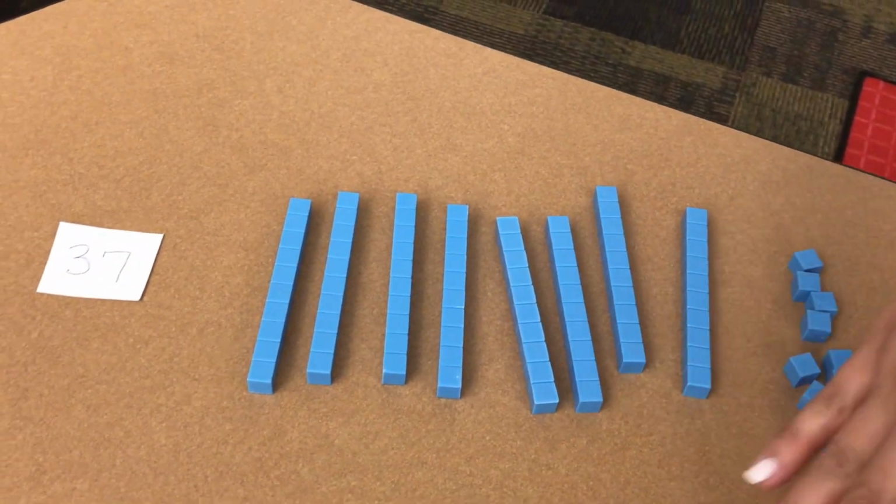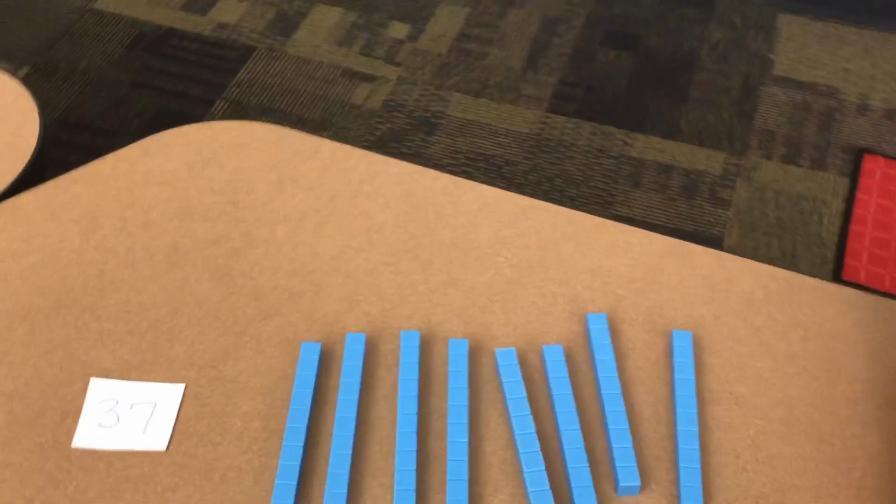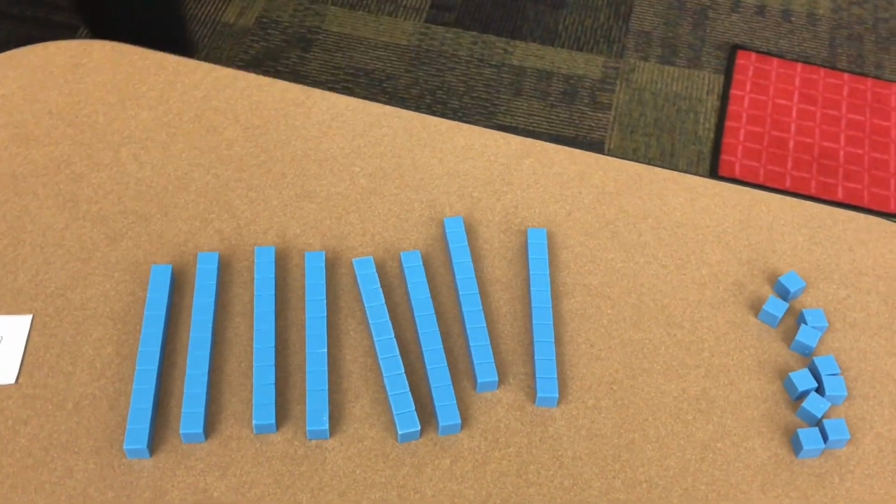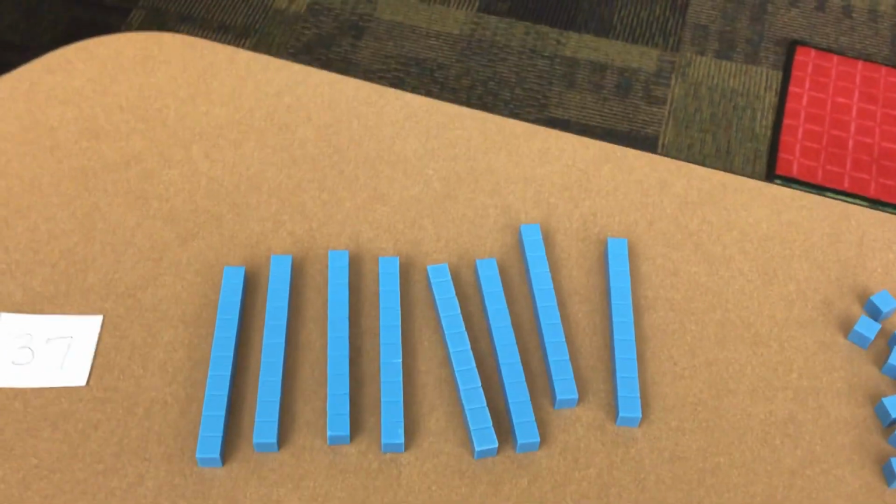What we would do is we would add another 10 block to make it 90. Let's go back to one more.